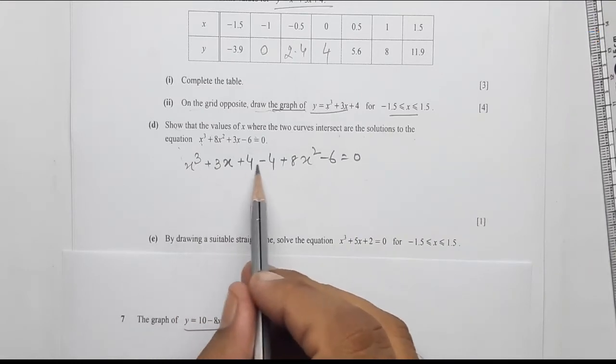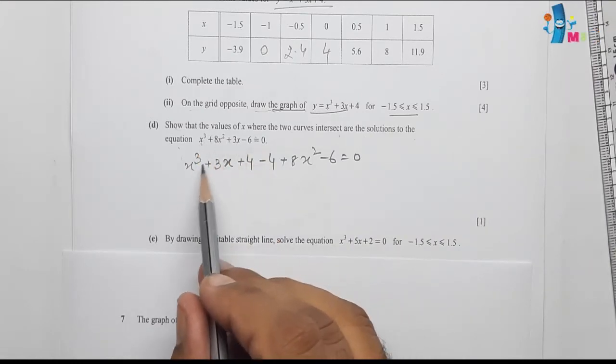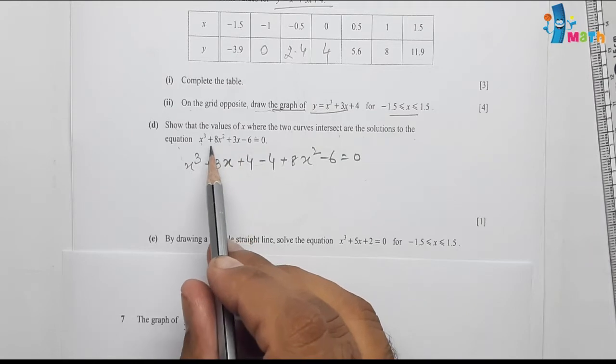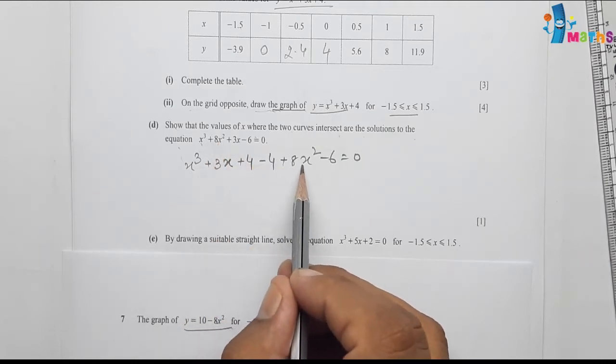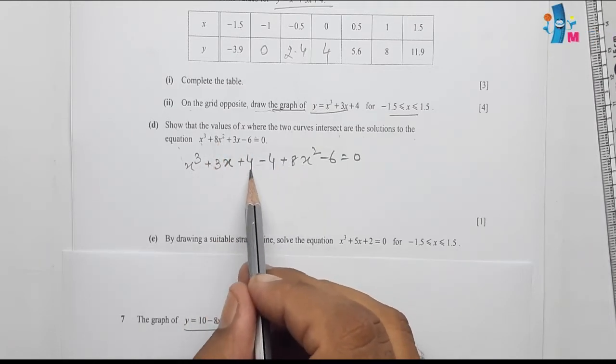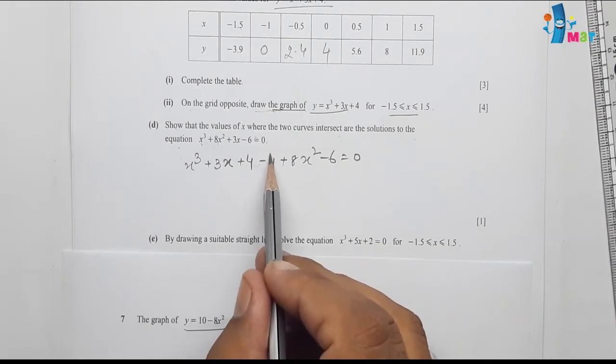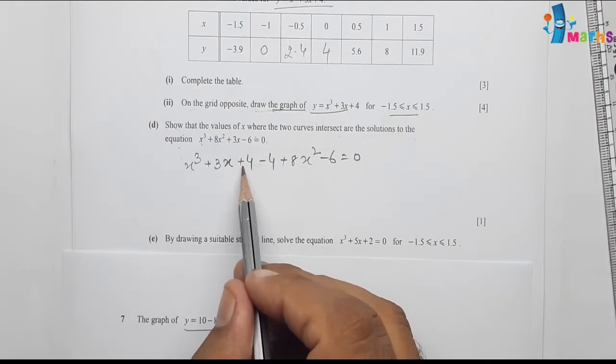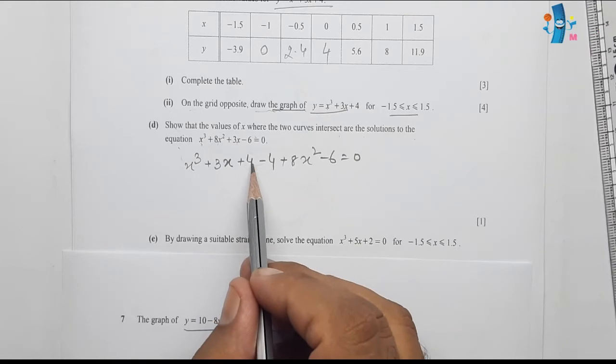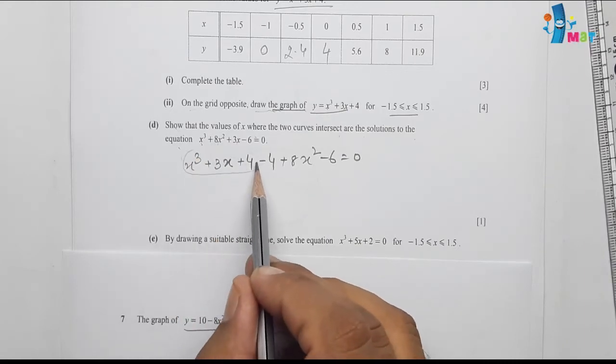So what I have done, I have written the same equation but in a different format. I have shifted this to here, and this was missing, so I have added plus 4 and minus 4 so that the required equation can be drawn.